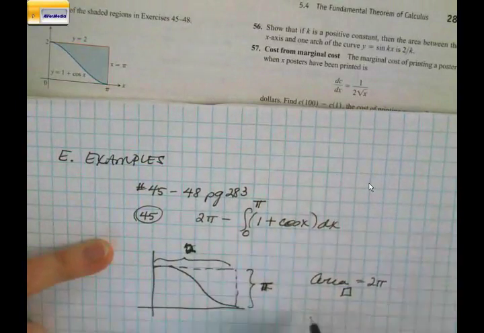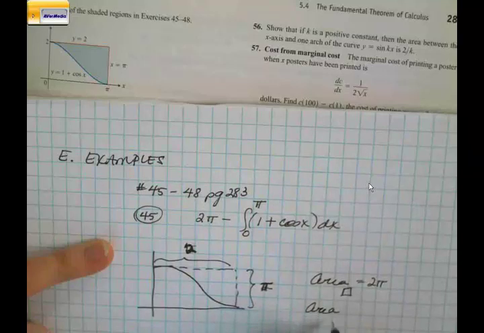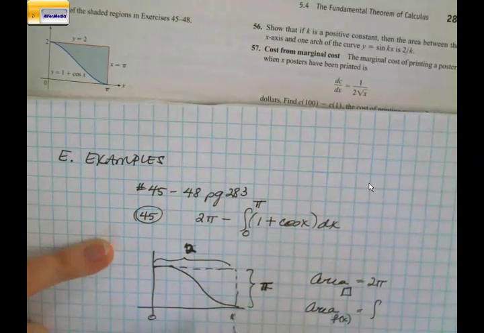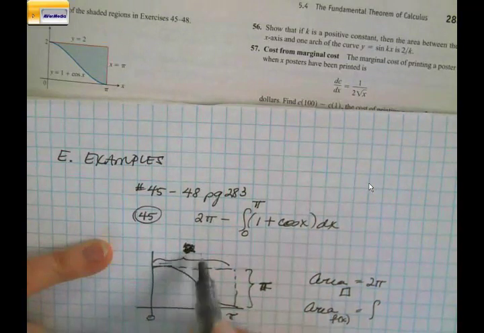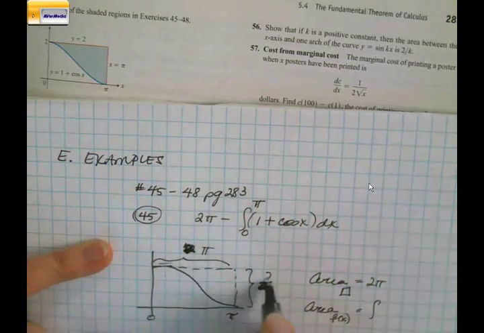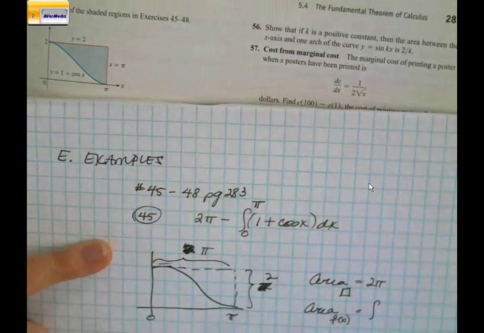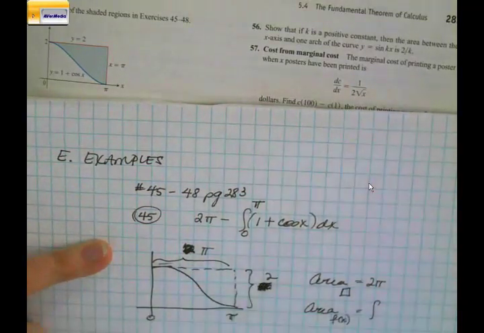Now the area under the curve is the integral from 0 to... Did you tell me wrong? You messed me up, didn't you? Shame on you. This is pi, and this is 2. Okay, same difference. The area is 2 pi.